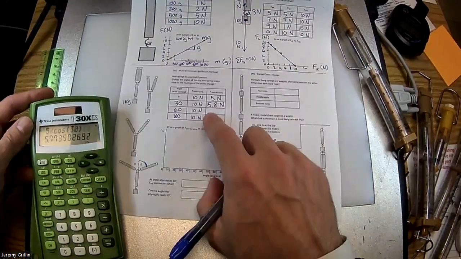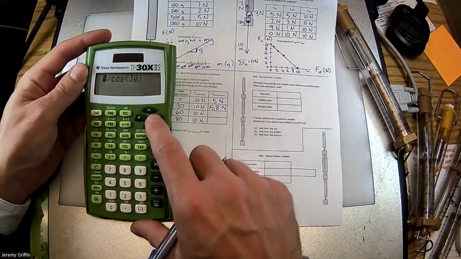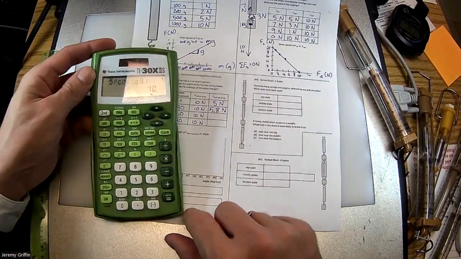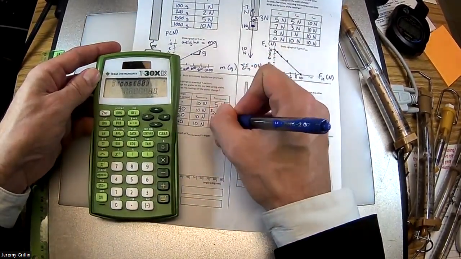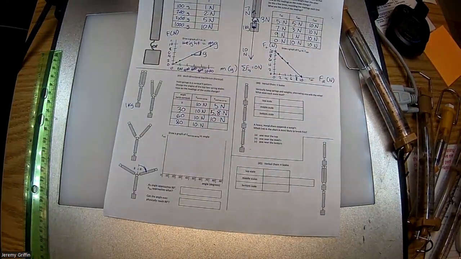So it went up a little bit, not a lot, but a little bit. Interesting. Let's take that angle all the way to 60 degrees. 60 degrees. Wonder what's going to happen. Ooh, 10 exactly, like on the nose, 10.000, like 10 newtons exactly. Huh, you know, that makes me want to pull out some paper.